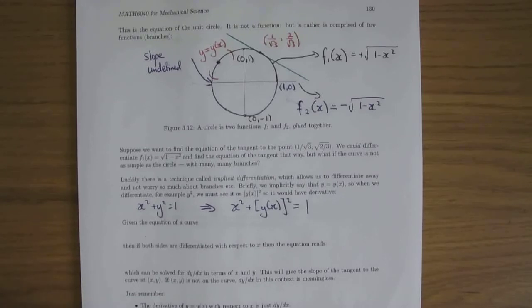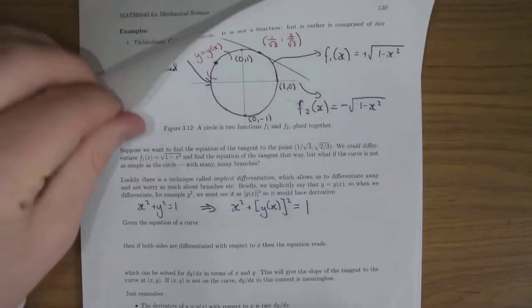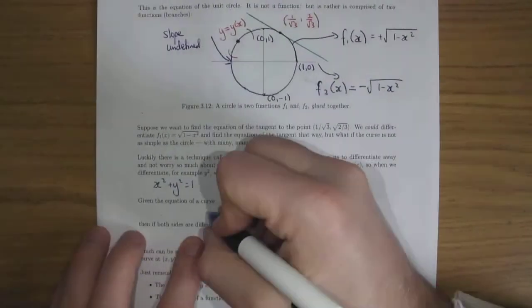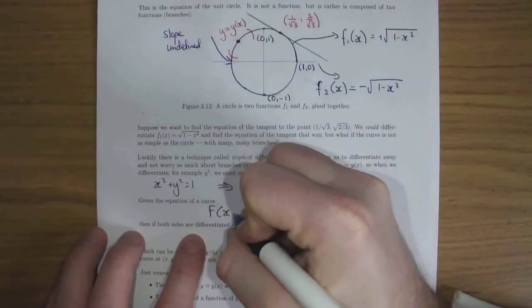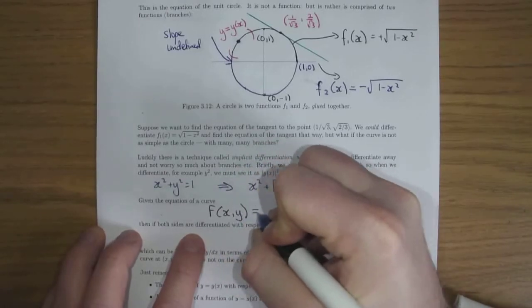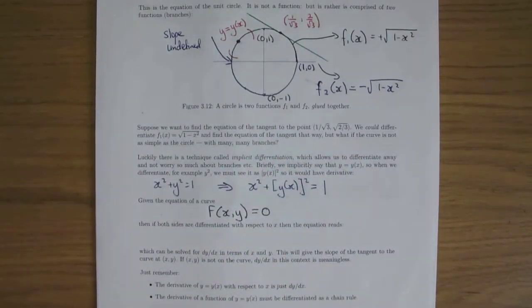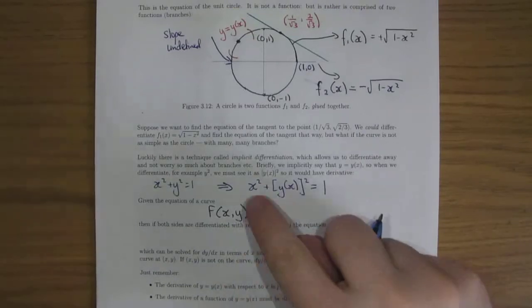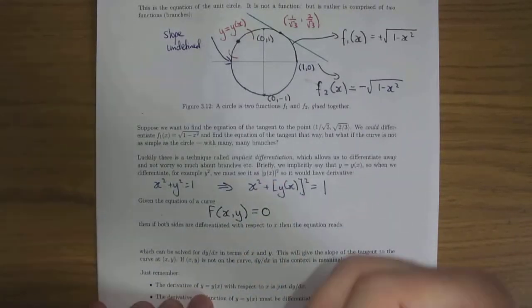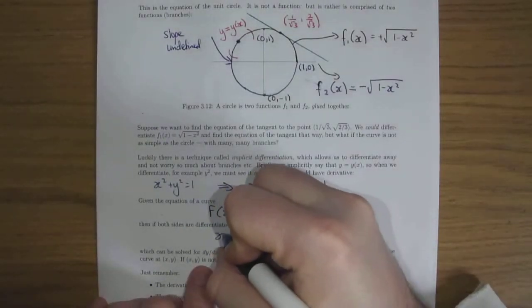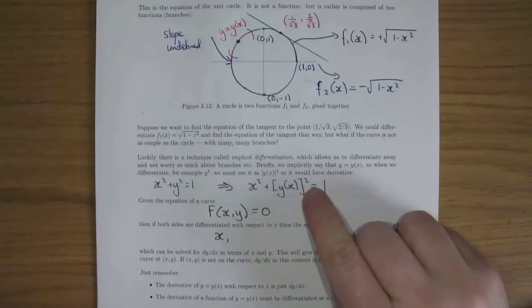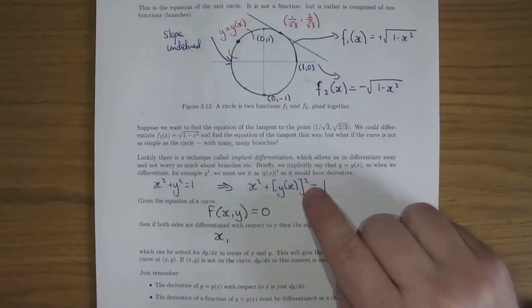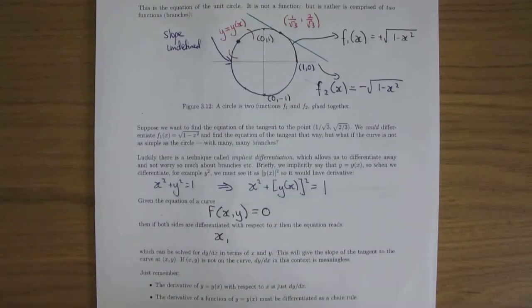So what actually happens is, you've got some curve, which I can write as some formula in x and y equal to 0. What happens when you differentiate it? Say, for example, you differentiate x squared, you get some x's. If you differentiate y squared, we're going to see this in the next lecture, you're going to get some y's.